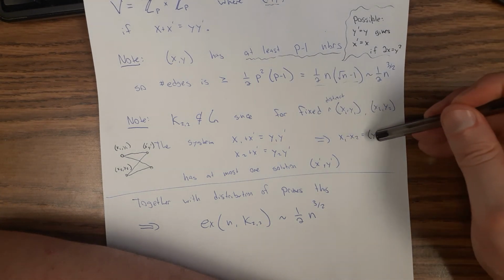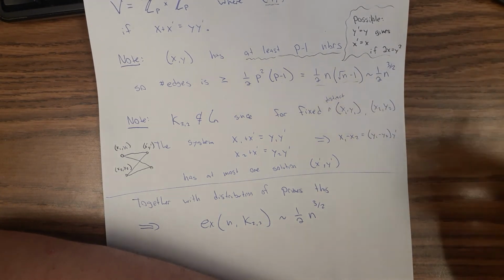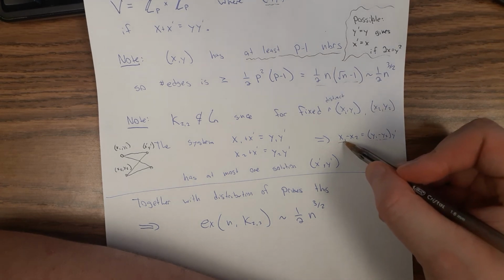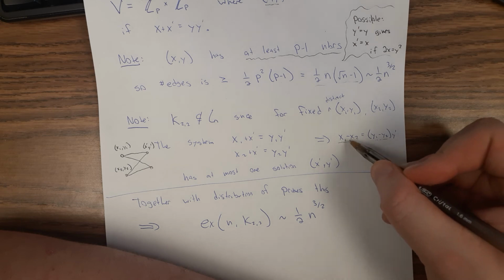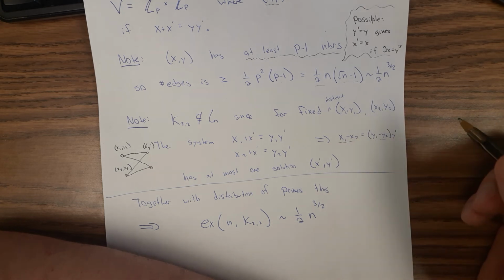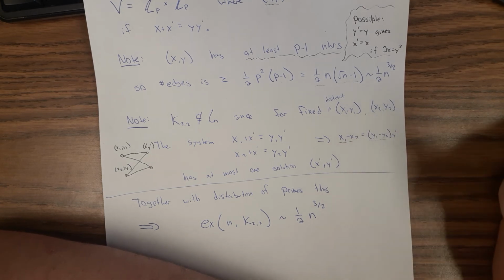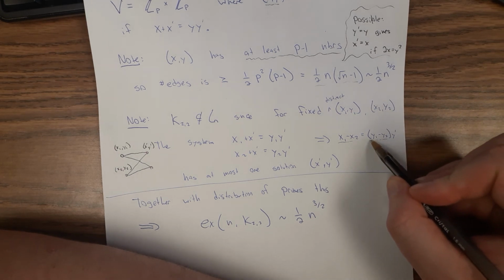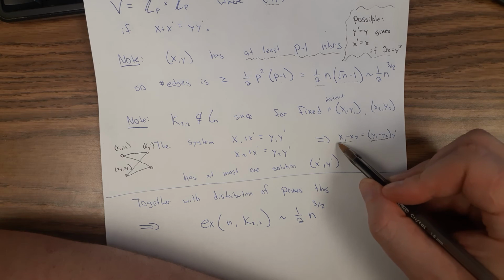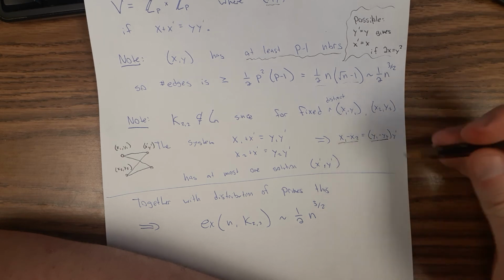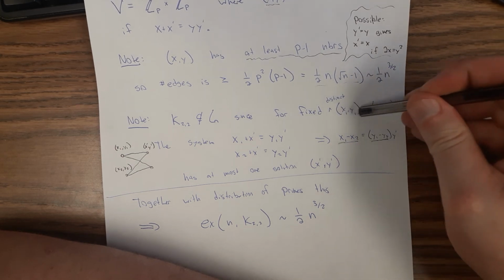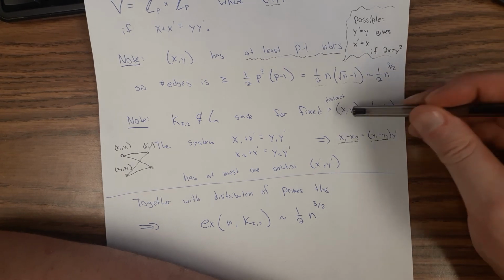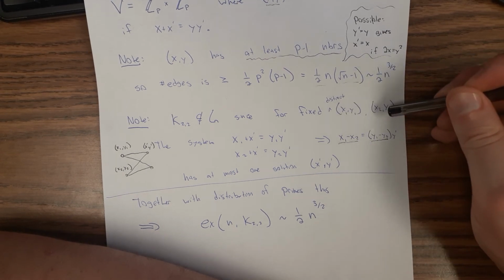What happens if this is 0? Well, if this is 0 and this on the left is not 0, then there's no solution for y prime, which is fine. We're just saying that there's at most one solution. If this is 0 and this is 0, then that means these two pairs weren't actually distinct. That means x1 is the same as x2 and y1 is the same as y2.